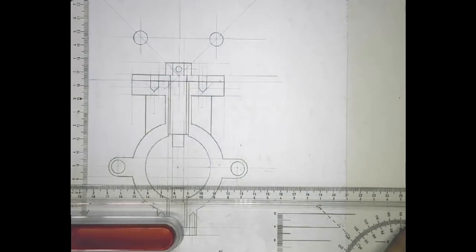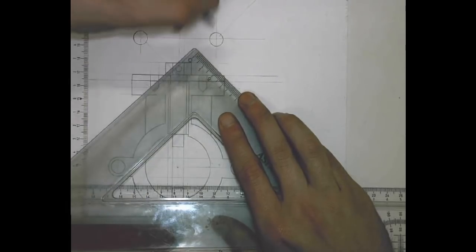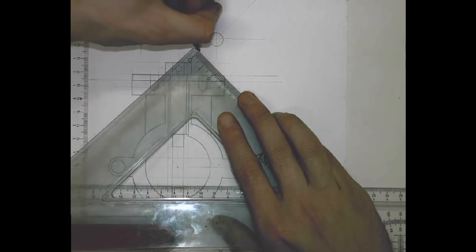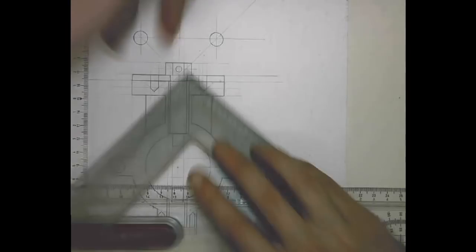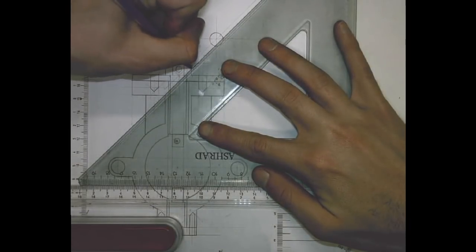Then we can draw in our spokes, which are 5 millimeters wide. So we'll have 5 millimeters about our center here, also at 45 degrees.